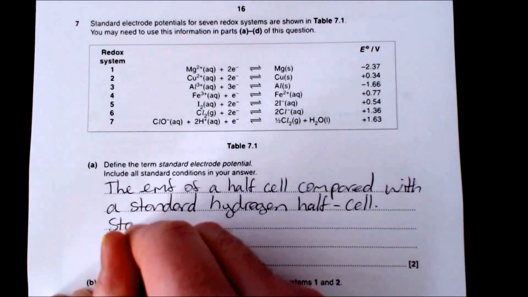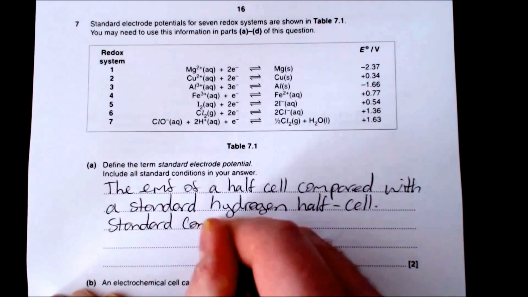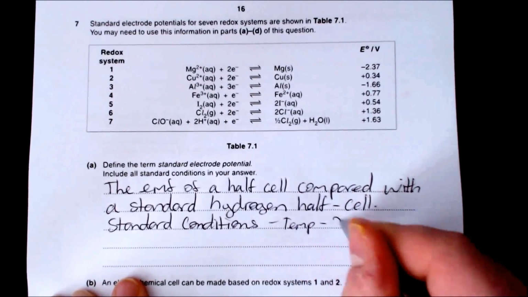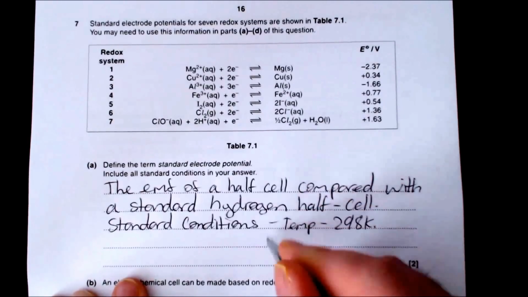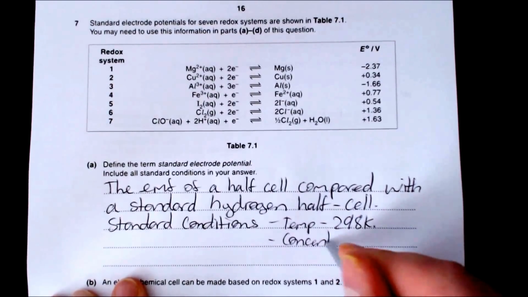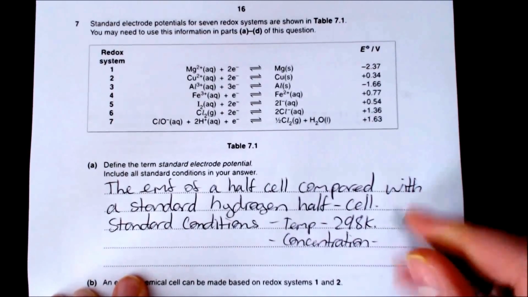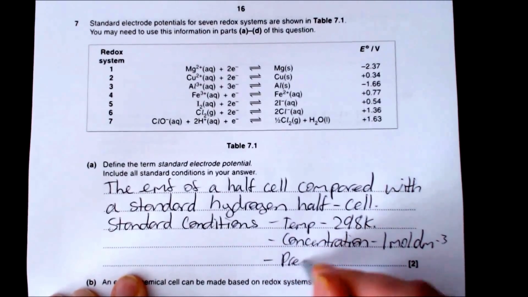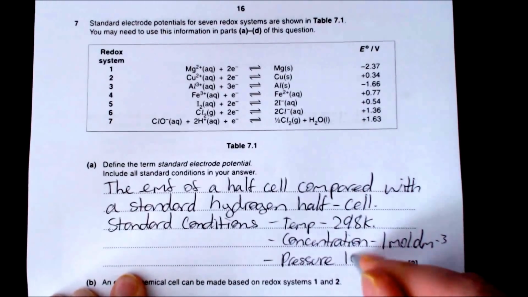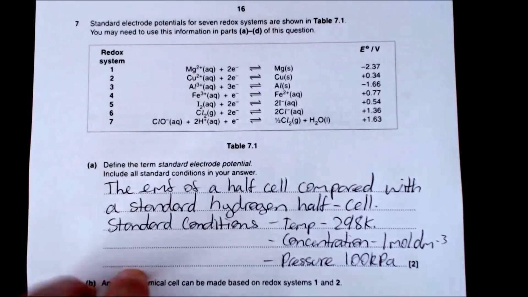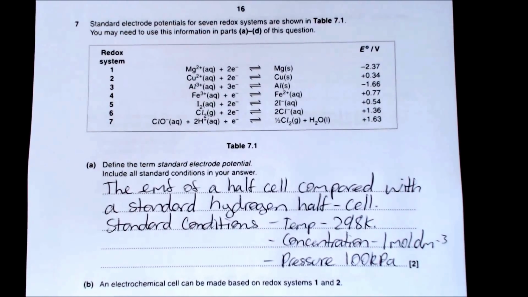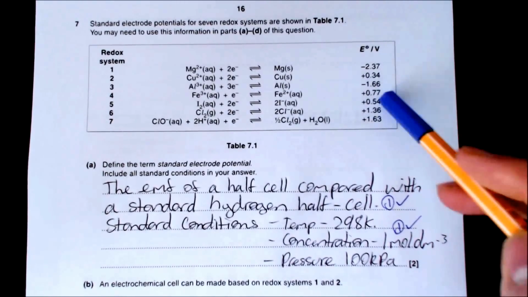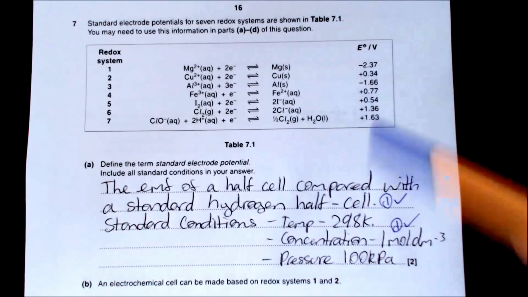And these standard conditions, there's 3 of them, so I'll put this down here. Standard conditions are: temperature has got to be 298 Kelvin, the concentration has got to be 1 mole per dm cubed, and the pressure has got to be 100 kilopascals. You get 2 marks for this: 1 mark for this bit here, and 1 mark for all your standard conditions as well. So basically these numbers are true only at these conditions. If we have different conditions, these numbers won't be true, they'll vary.